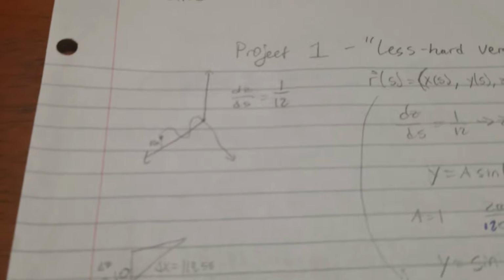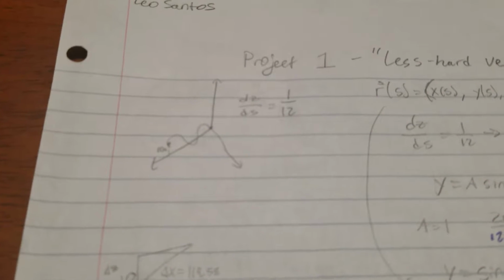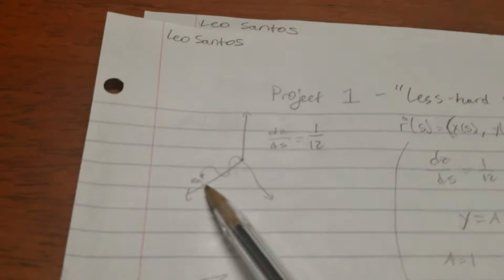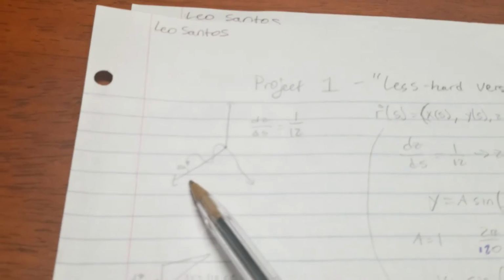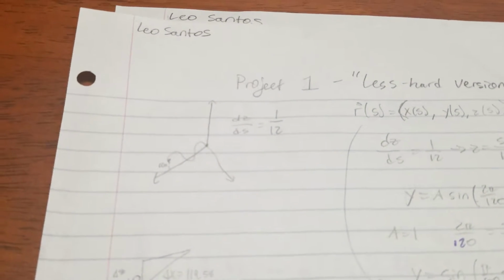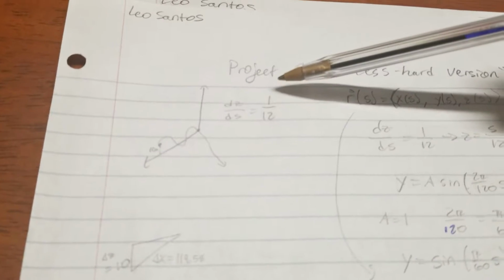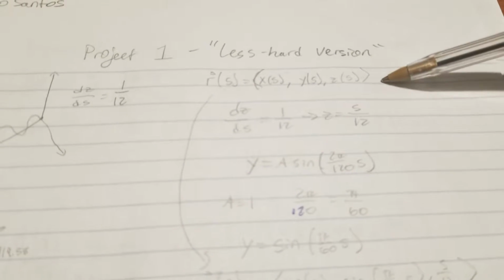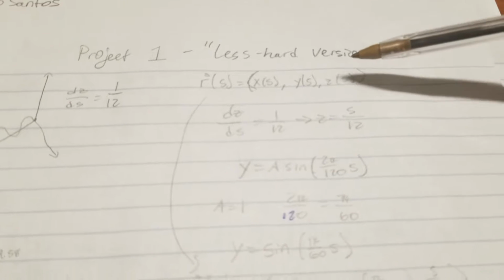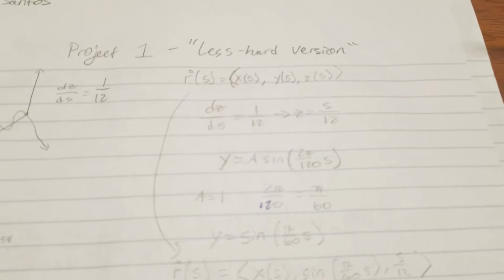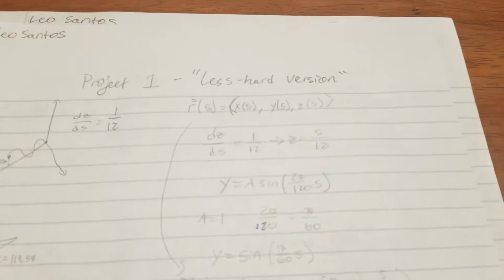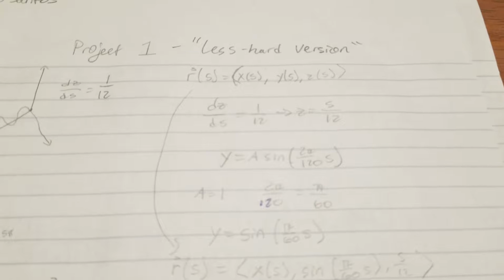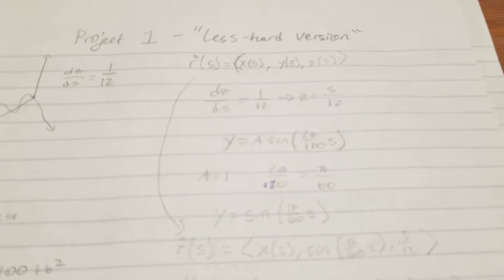So I started by drawing what the problem would look like: the ramp, the vector, and it's 10 meters above the ground. And the slope was given to us as dz/ds equals 1/12. I started with the vector notation, x of s, y of s, and z of s. Since dz/ds equals 1/12, I took the integral, and so z equals s/12.